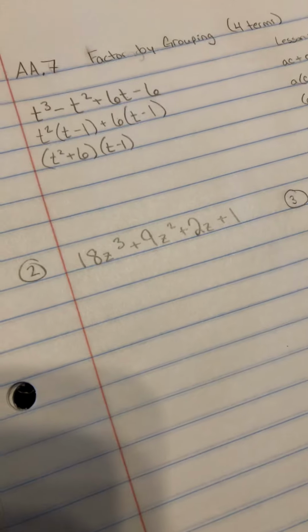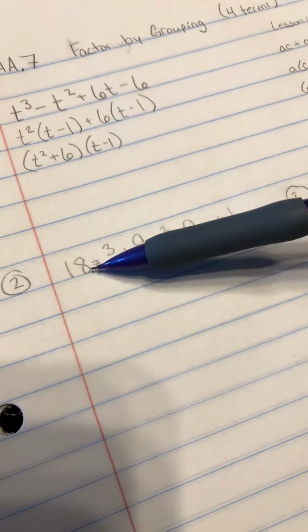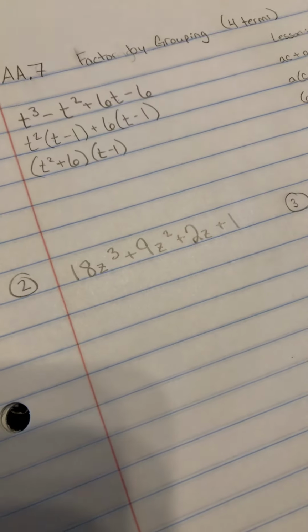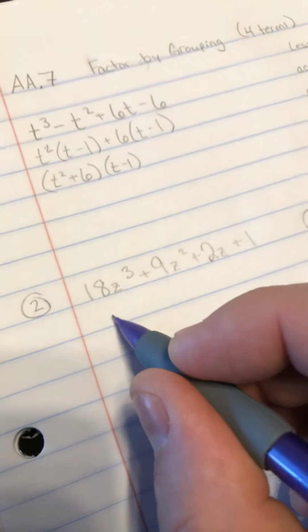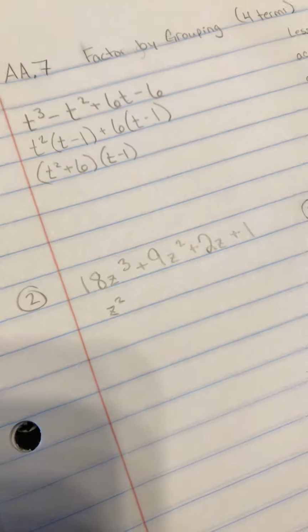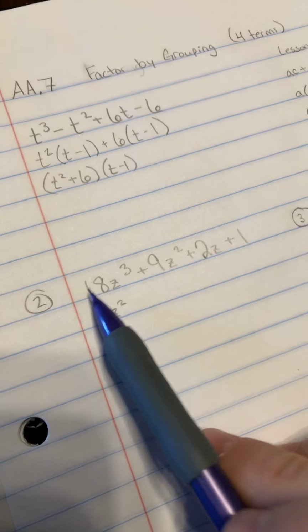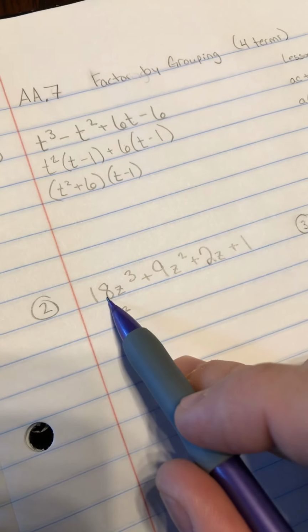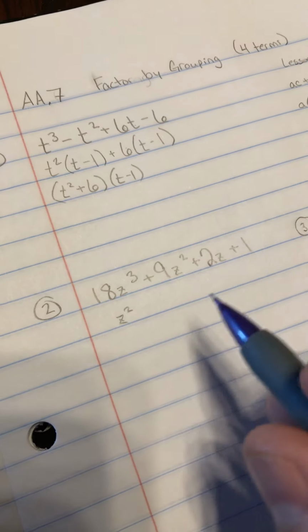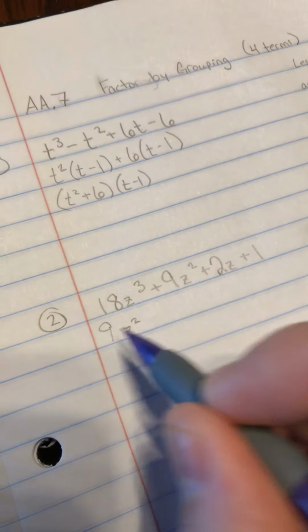Okay? All right, looking at number 2, if you want to try it on your own, you can. Same concept, not much is different other than we have coefficients like we didn't have up here. So what can you pull out of the front 2? Well, you know you can pull out a z squared. And then what is the largest number 18 and 9 can both be divided by? Well, 9 can be divided by 9, and 18 can be divided by 9. So we're going to pull out a 9 also.